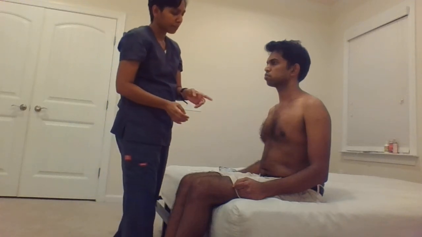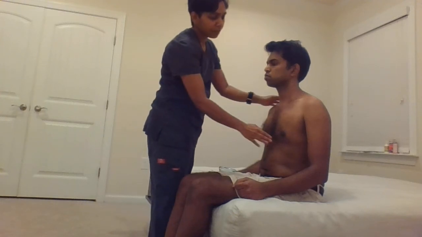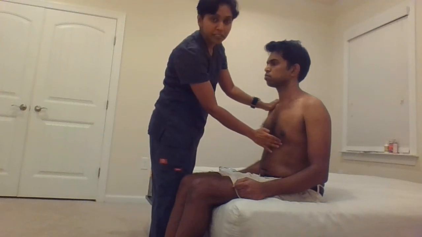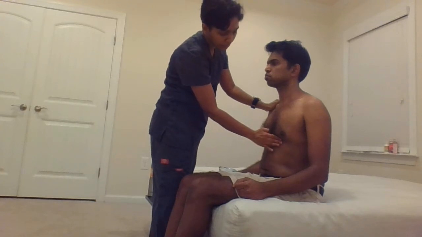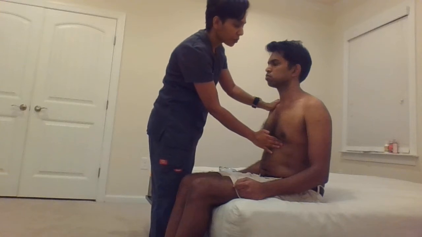And then I'm going to inspect and palpate his apical pulse. It's in the 5th intercostal space on the left side. I feel it's smooth, regular. I can rate it +2, which is normal.